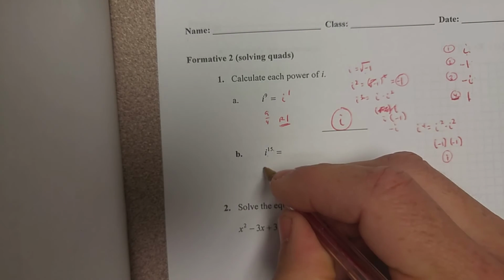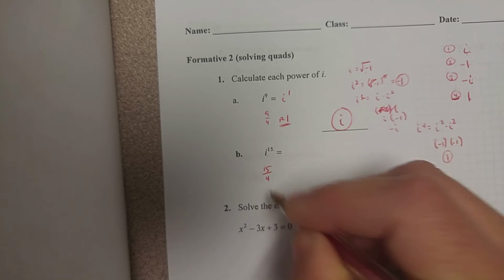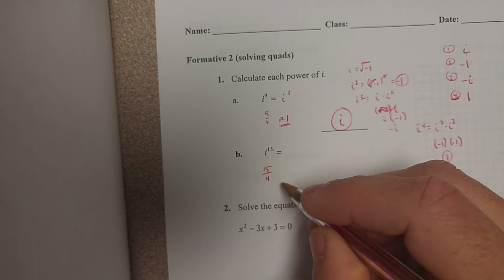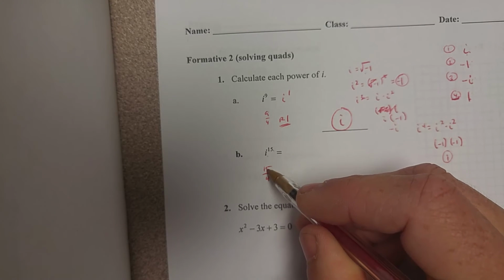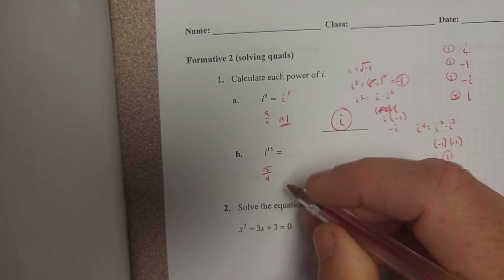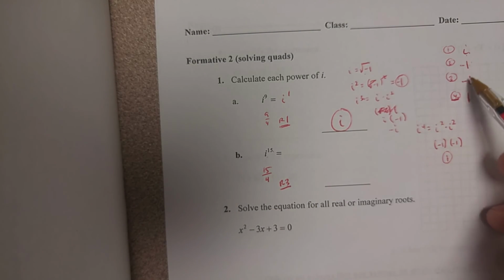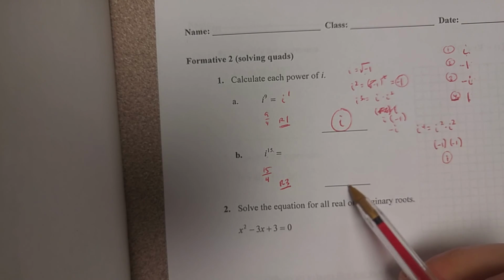i to the 15, so if we divide 15 by 4, we end up with a remainder of 3, because 4 goes into 15 3 whole times, that gives me 12, and then there's 13, 14, 15. So the remainder here would be 3. So you would look here and decide which of these powers of i should go right here.